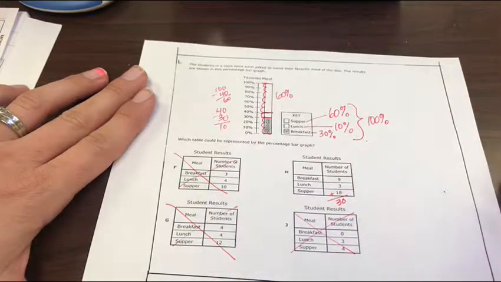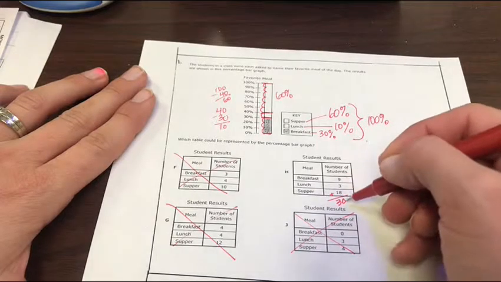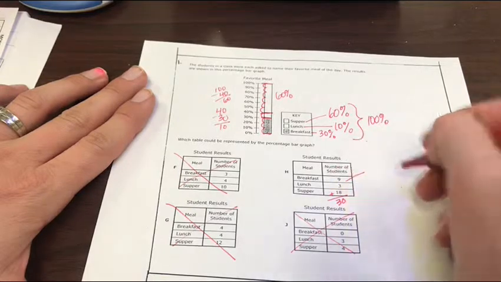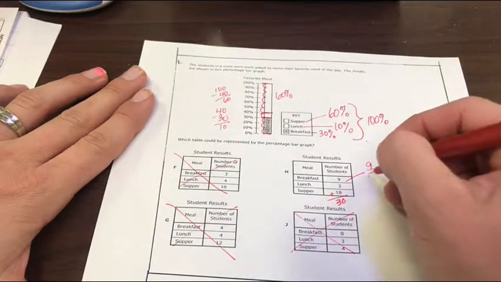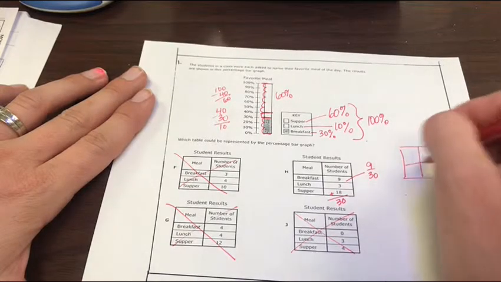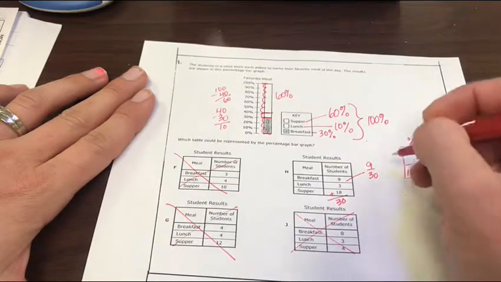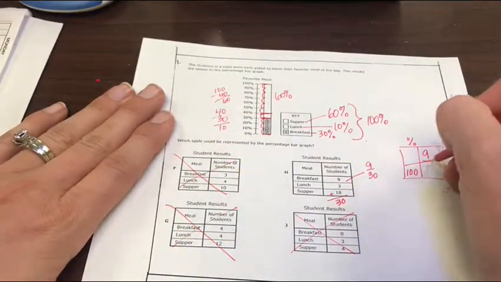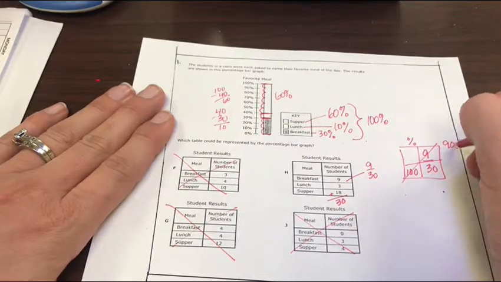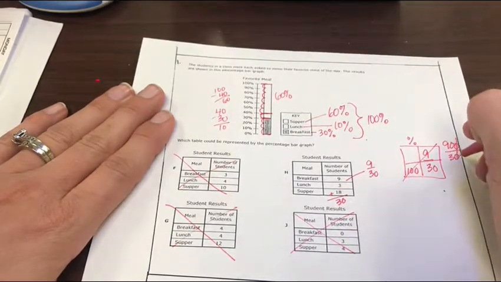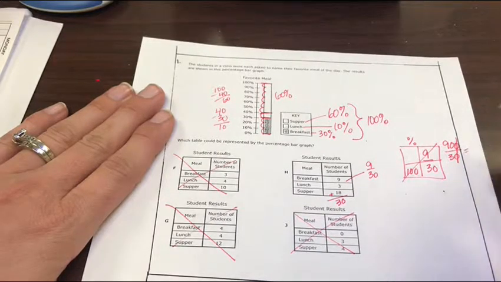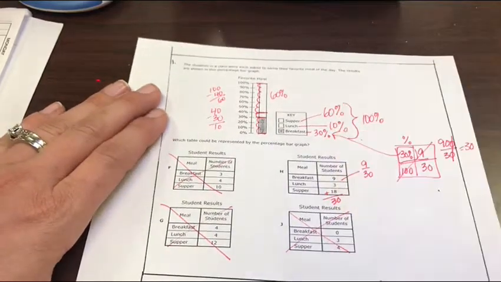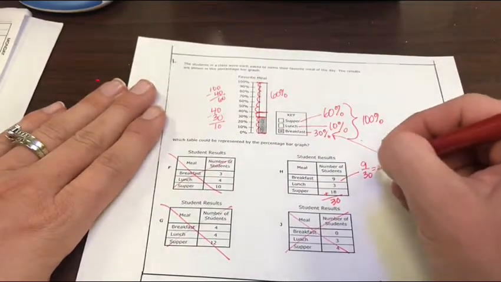Okay, because remember, relative frequency is all about your number, your part compared to the total. So breakfast, let's write a fraction of people that like breakfast. It's 9 out of 30. If I put that into a percent box and turned it into a percent, I want to see if breakfast is actually the 30%. Okay, so 9 out of 30. If I cross multiply and divide by 30, divide both these by 10, 90 divided by 3 is actually going to be 30. So 30% is correct. All right, so that really is 30%.